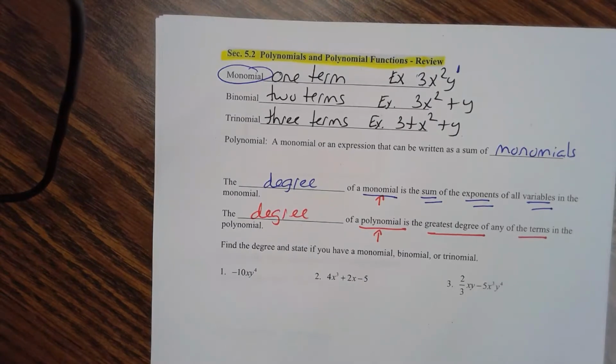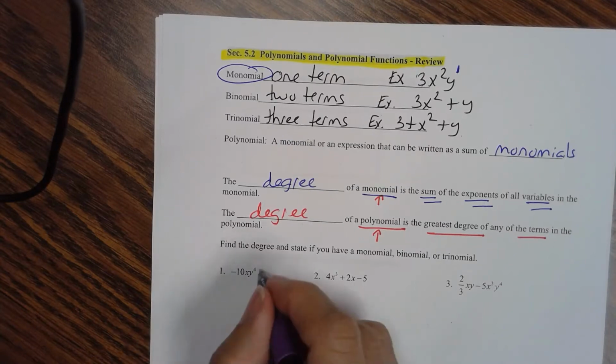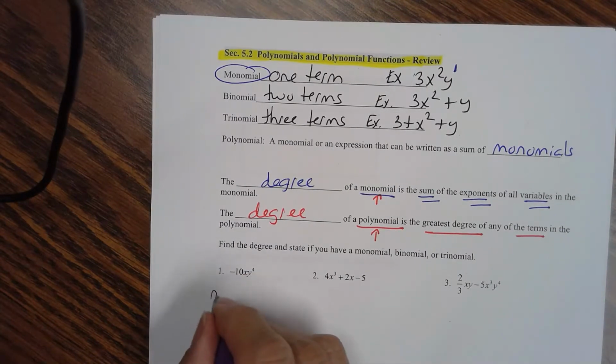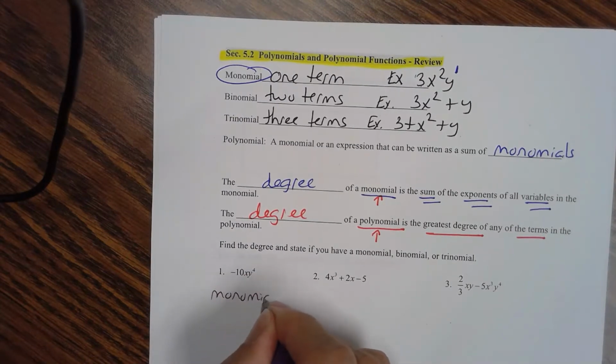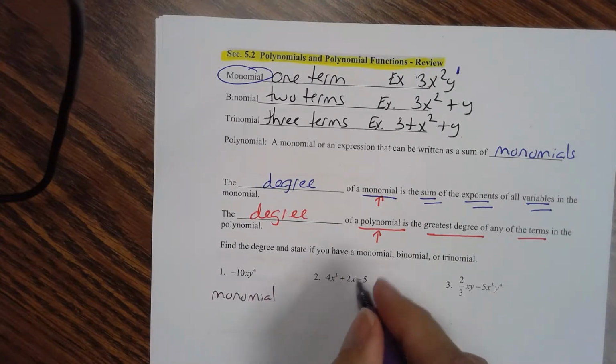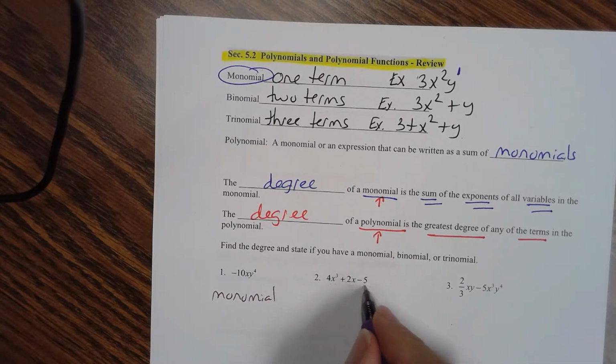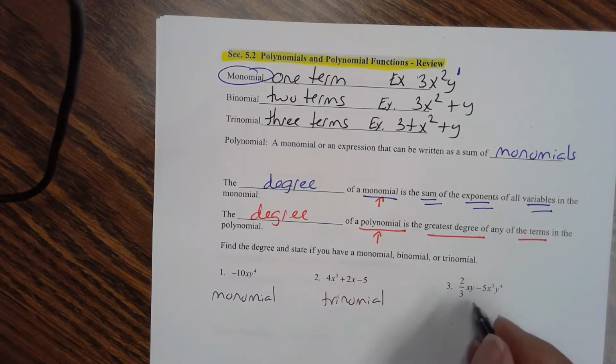So find the degrees and state if you have a monomial, a binomial, or a trinomial. Here we have one term, so this is a monomial. Here we have three terms: one term, two terms, three terms. So that is a trinomial. And here we have one term, two terms, which would be a binomial.